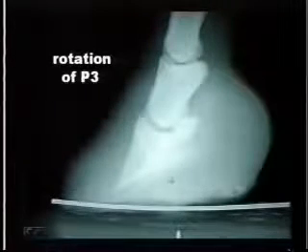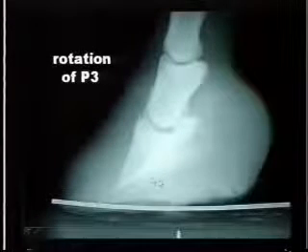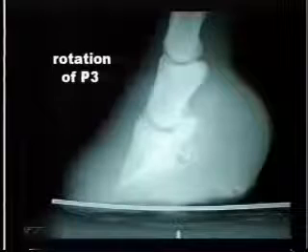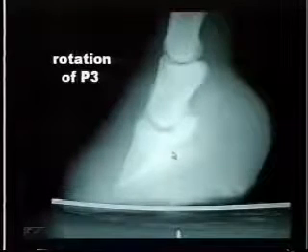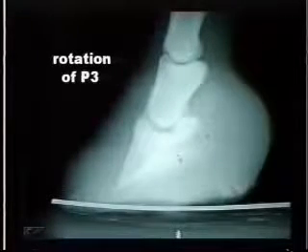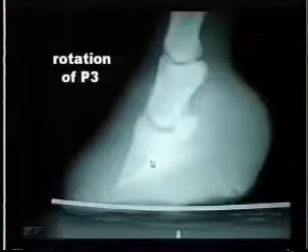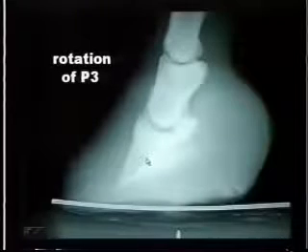The rotation of P3 is thought to occur as a result of the pull of the deep digital flexor tendon, which inserts in this area here, so it has a caudal pull in this direction. Of course, every horse has this tendon, and rotation doesn't occur.